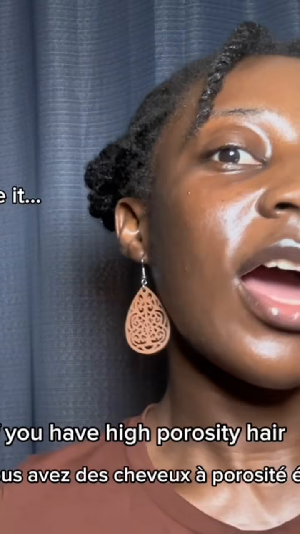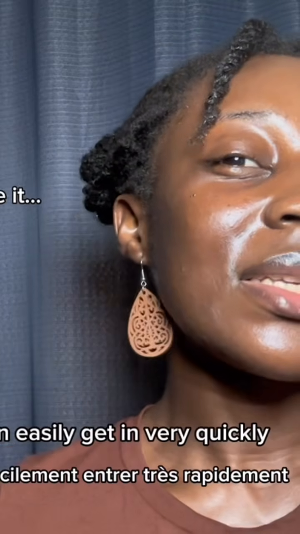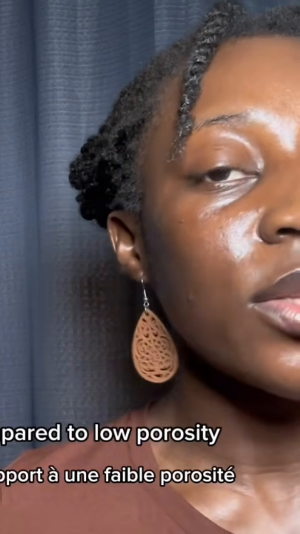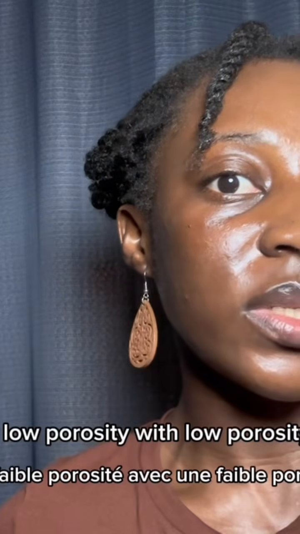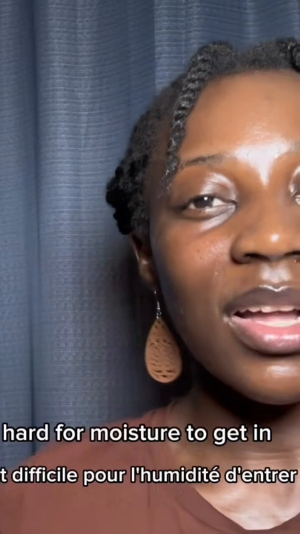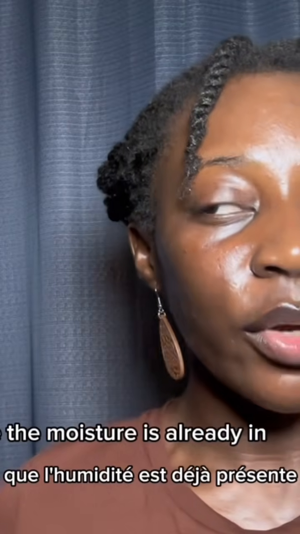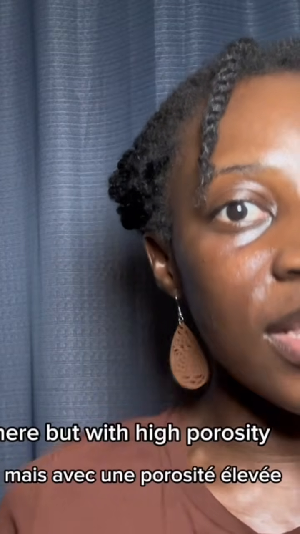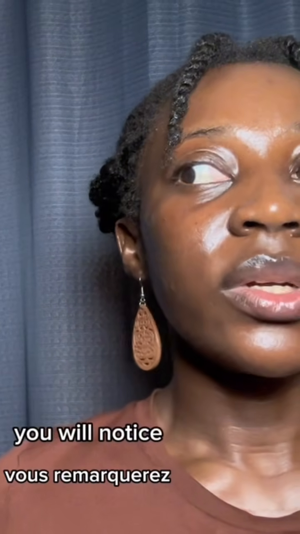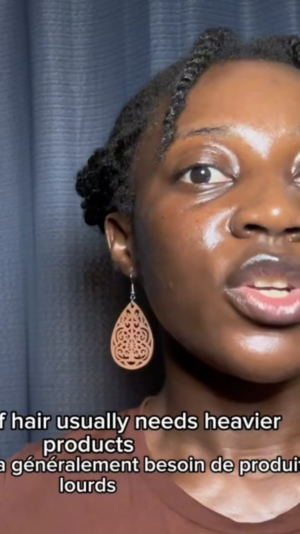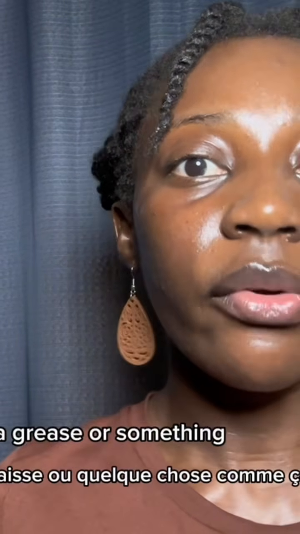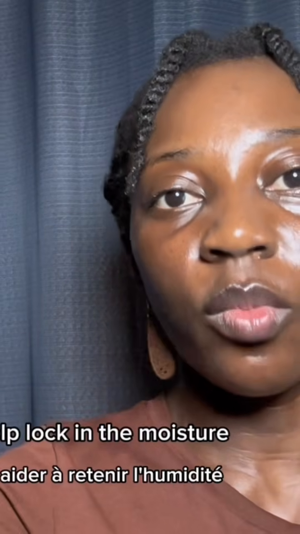Now if you have high porosity hair, water can easily get in very quickly compared to low porosity, but you lose moisture very fast. With low porosity, it's really hard for moisture to get in, but once the moisture is already in, it stays there. But with high porosity, you will notice your hair will get dry and frizzy very fast. This type of hair usually needs heavier products like a grease or something to help lock in the moisture.